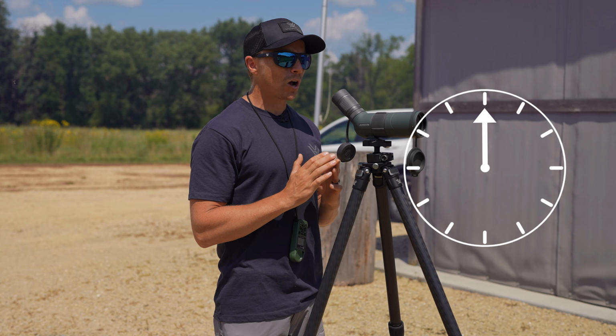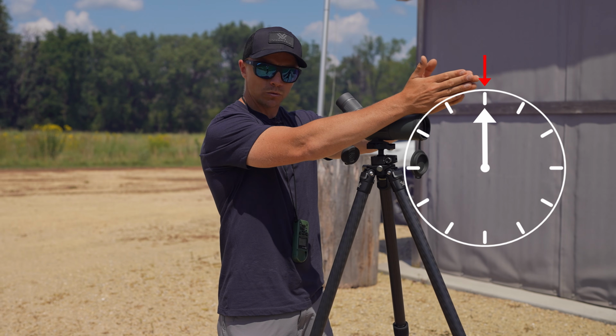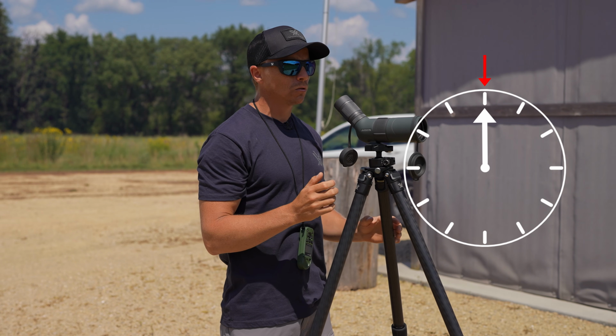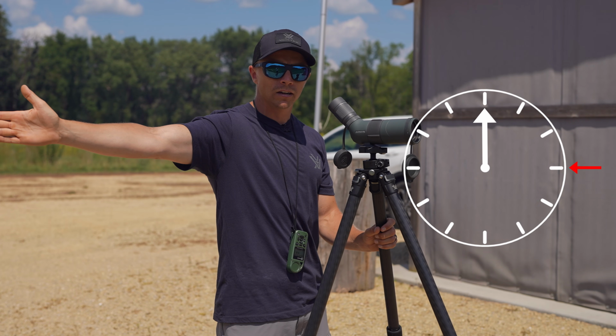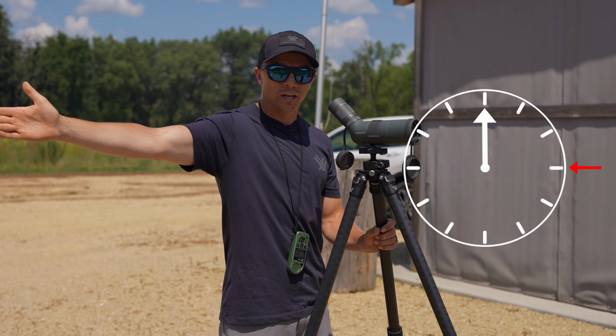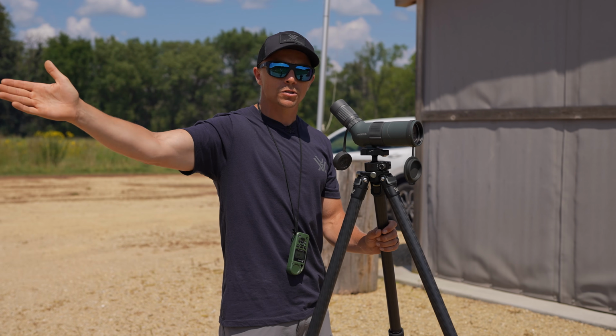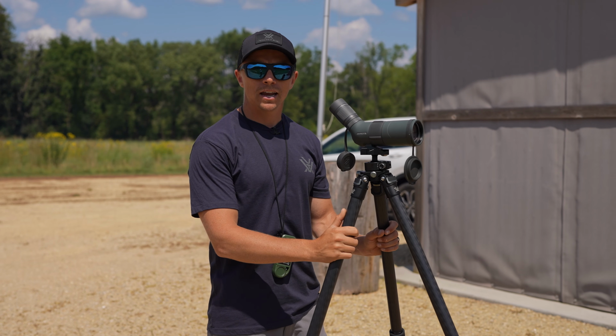For example, a 10 mile per hour wind coming from 12 o'clock has 0 value. A 10 mile per hour wind coming perpendicular from the 3 o'clock, I'm going to assign the full value to it. That'll be 10 miles per hour, right? And I'll start to discount that as the angle shifts.